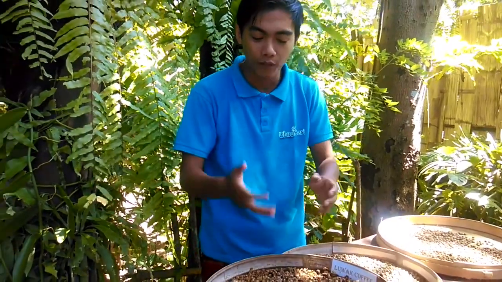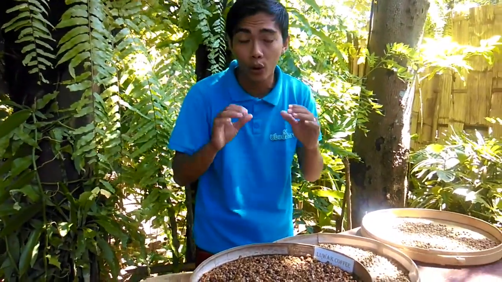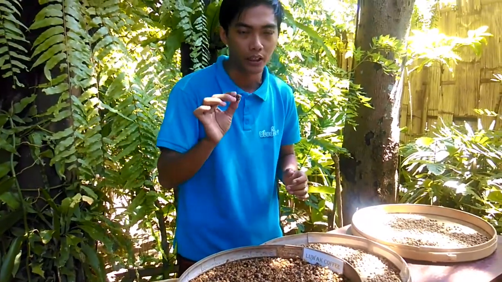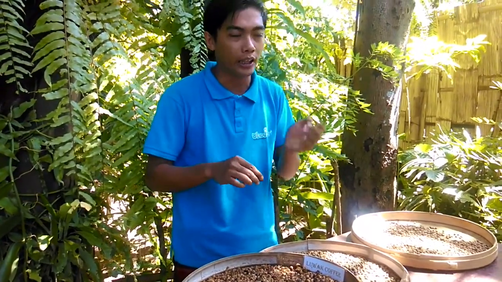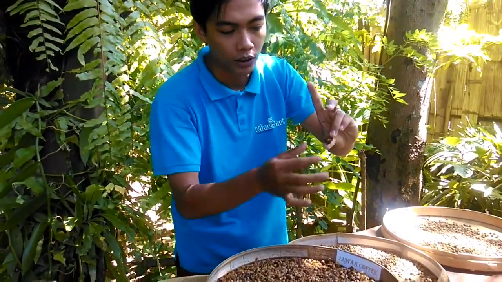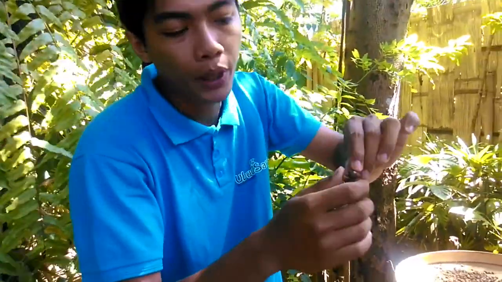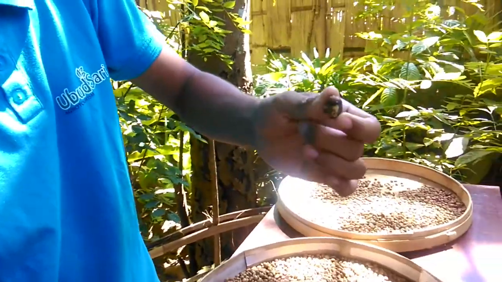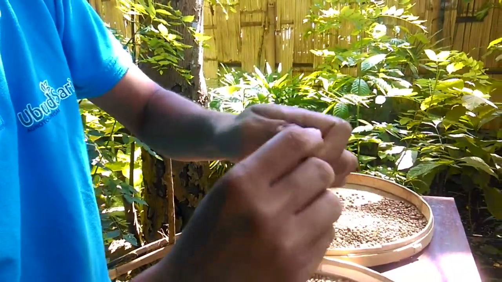And why do we have to dry it for 5 days? Because we have to make sure that the poo is dry enough for cooking later. And how to process? Now you can have a look. That poo in my finger. We have to peel it, the poo. So the poo is outside, the bean is inside the poo.